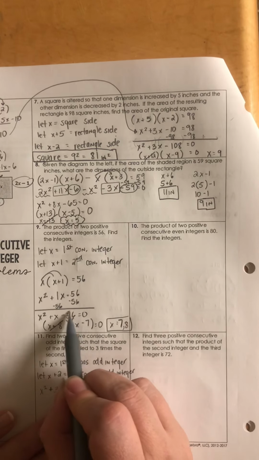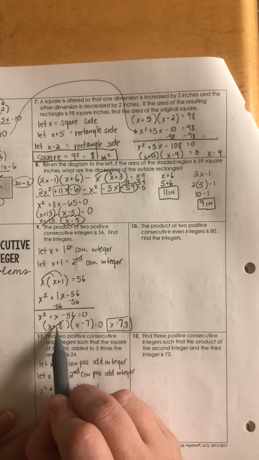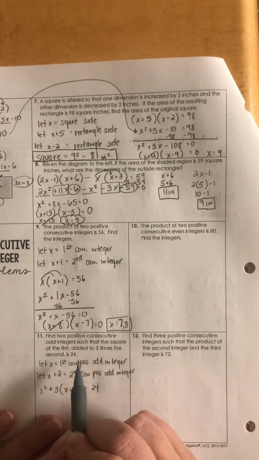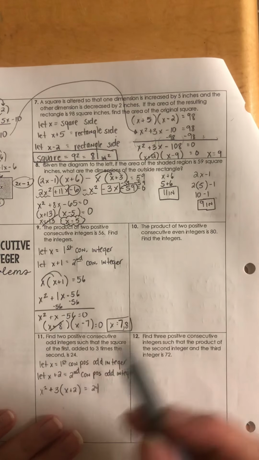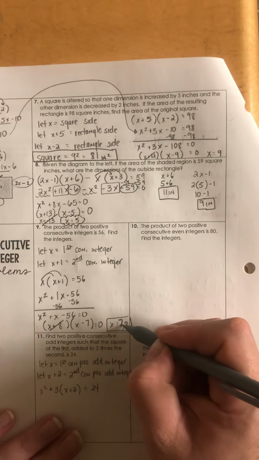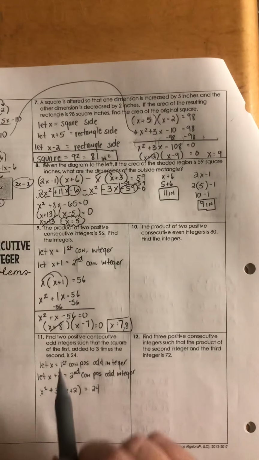So what times what equals, sorry, negative 56, and then added together, you get 1? It's going to be 8 and negative 7. Can't be a negative because it's got to be a positive. So it's going to be 7, and then what comes after 7 is 8. So 7 and 8.